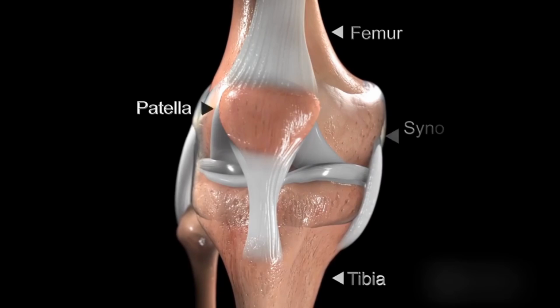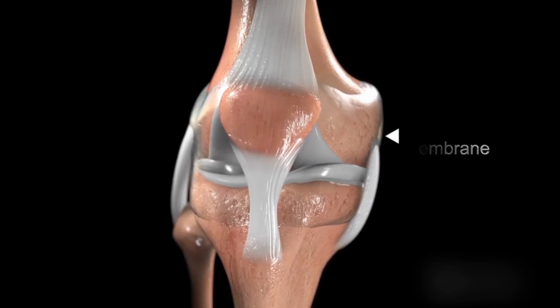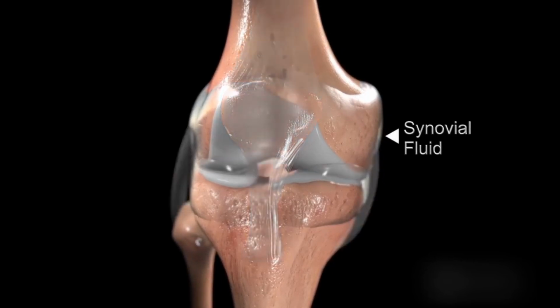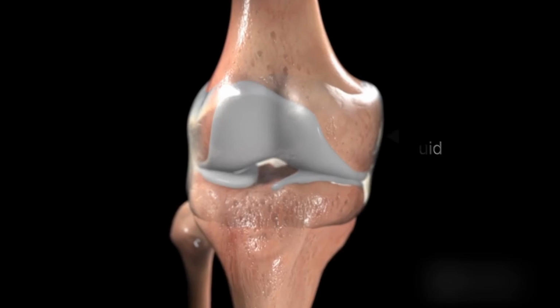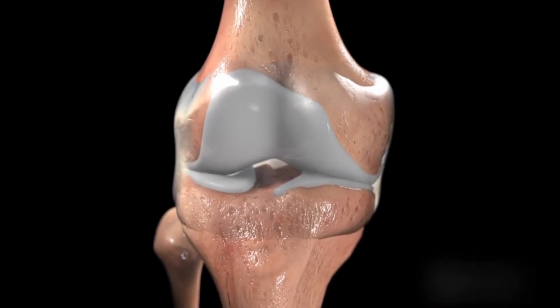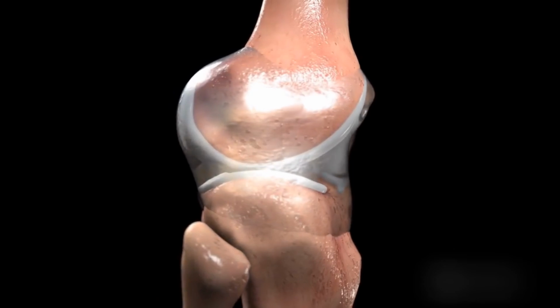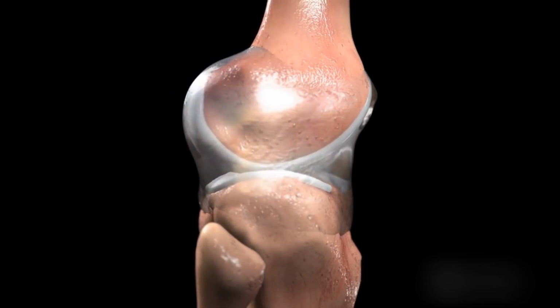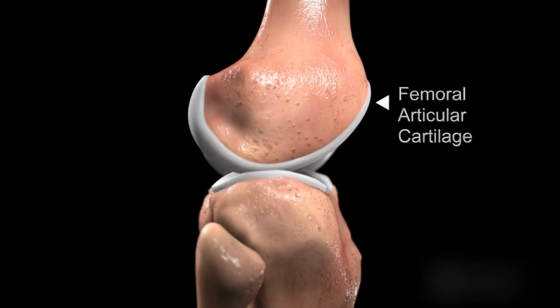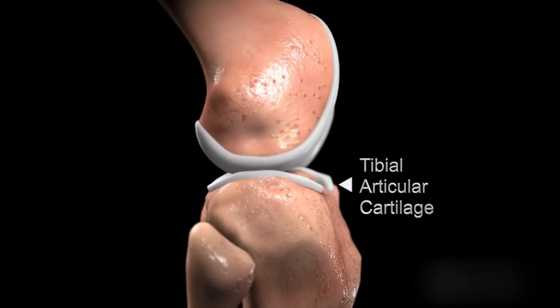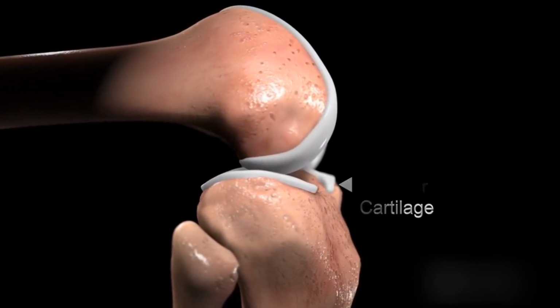If you look at the knee joint, it is made up of the femur bone, the tibia bone, the kneecap, or patella, and it contains synovial fluid, which acts as a natural lubricant within the knee. The femur and the tibia are both covered with articular cartilage. In a healthy knee, that cartilage is smooth, with no fissuring, and with smooth bone. The synovial fluid aids in the lubrication of the knee, allowing full range of motion without pain.